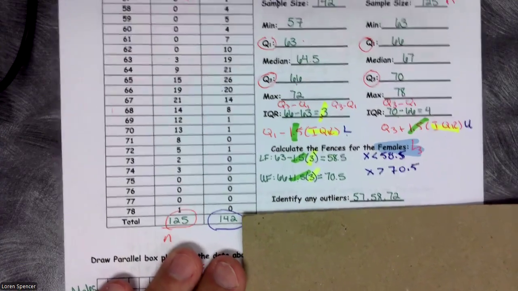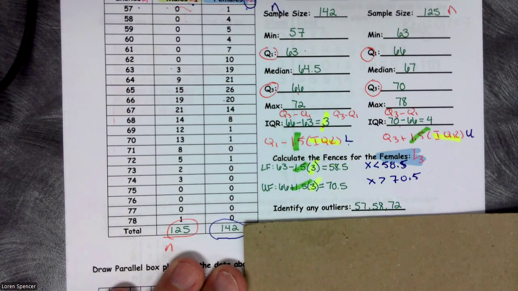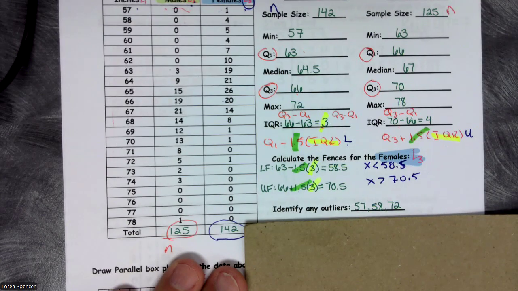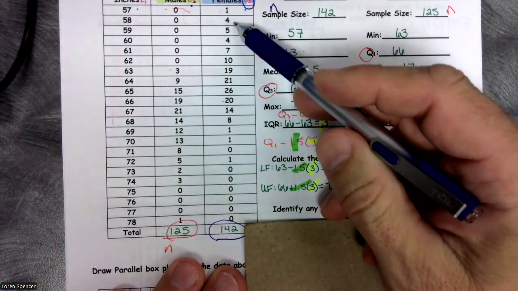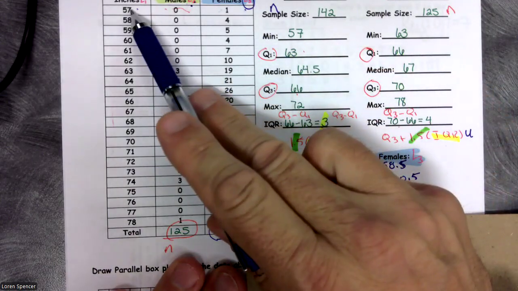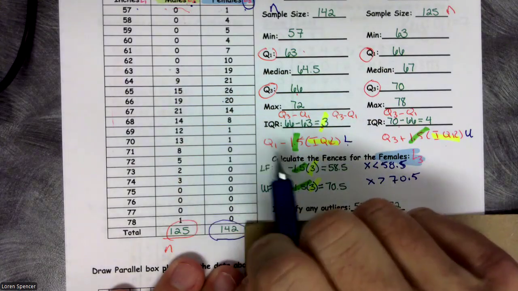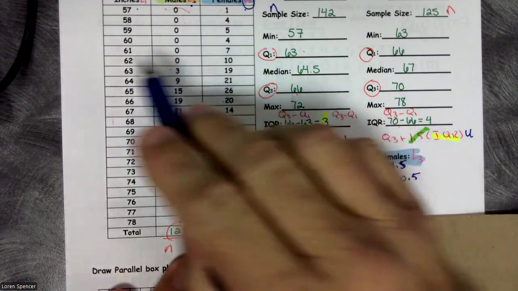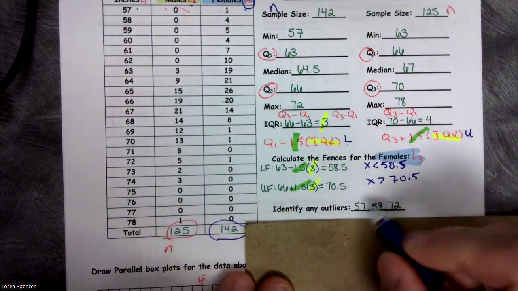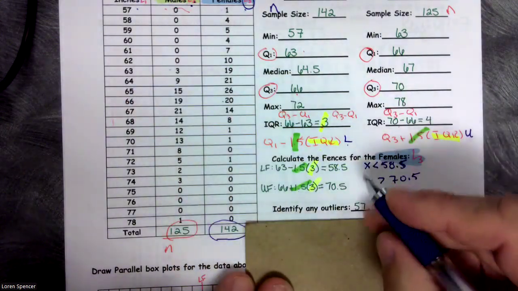So we need to identify outliers. So on the females, is there anybody less than 58 inches? Well, let's look at the females. Do we have any 57s? Yes. Do we have any 58s? Yes, because anything less than 58.5, and 58 is less. So we have 57, and we only have one of those.